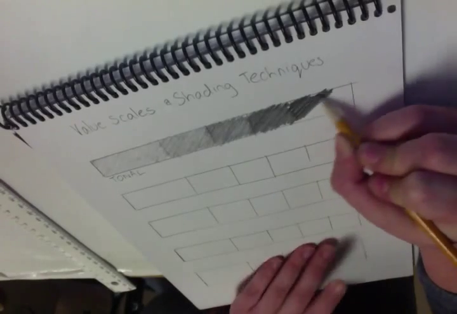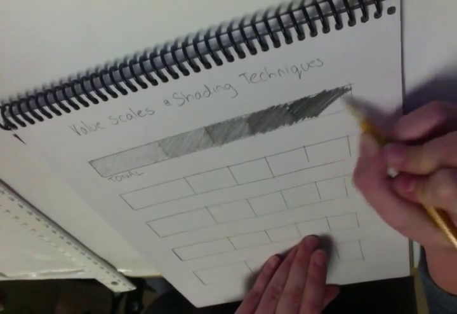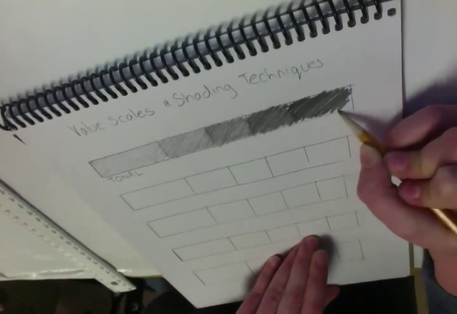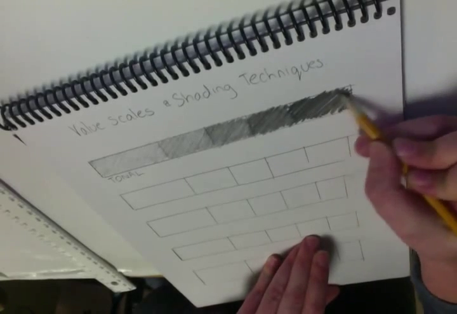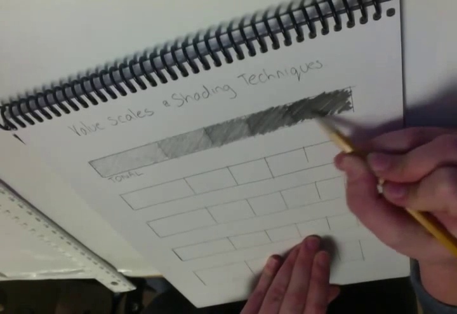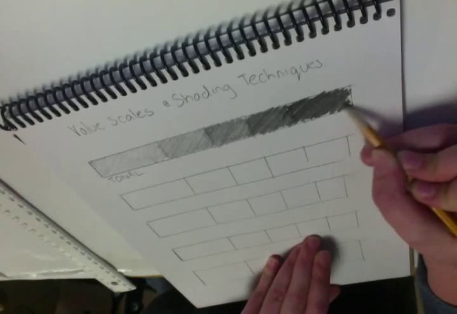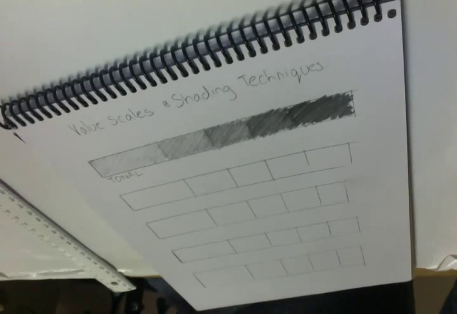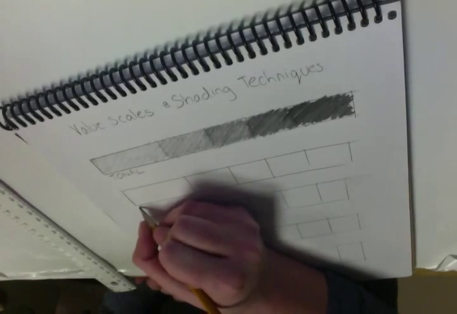As long as it's darker than my 4th value, then I'm good to go. You can see that it looks a little bit smooth going from one value to the next. It's a very smooth way of shading, right? That's tonal. Any questions about tonal? Okay, the next technique we're going to use is called hatching.